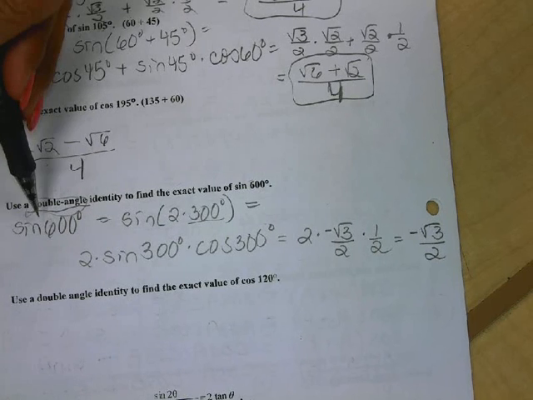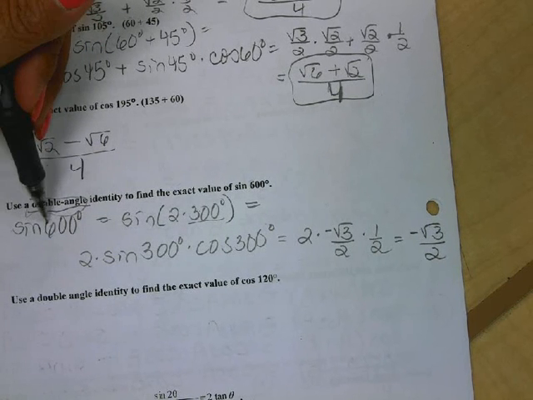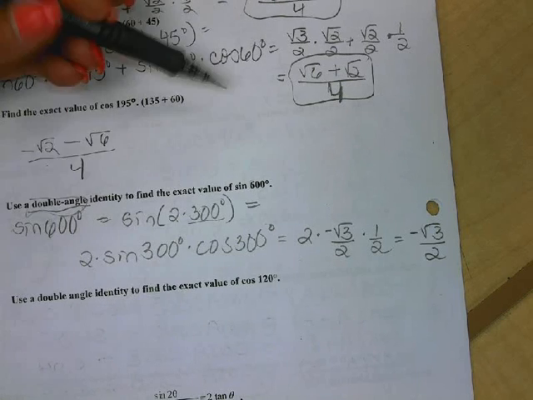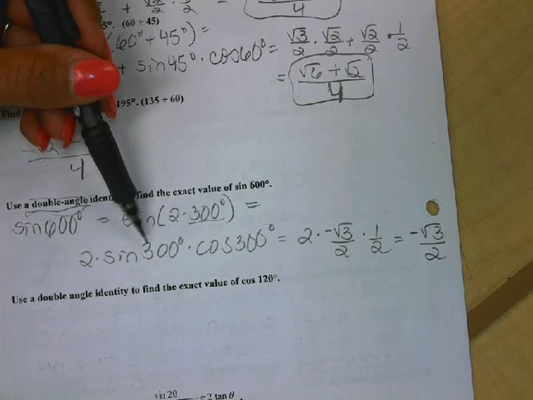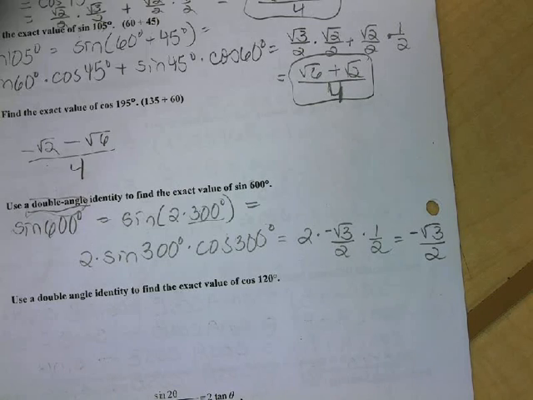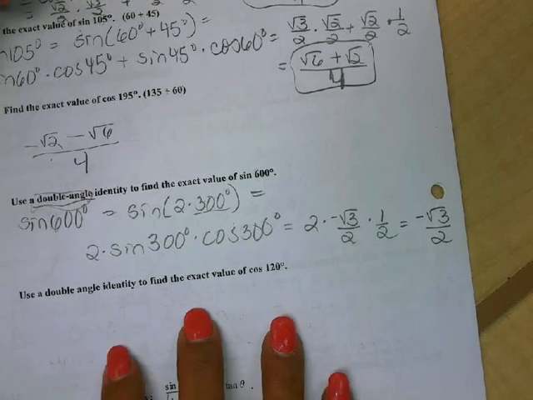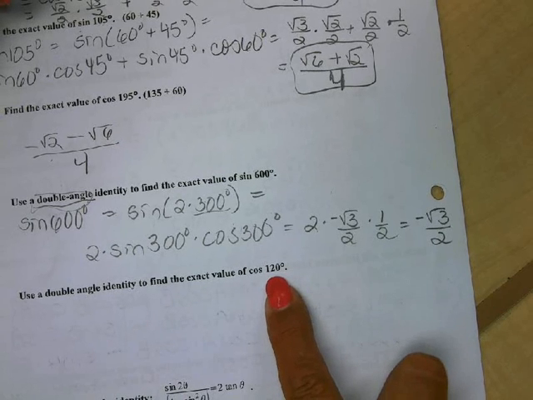Normally when we're using double angle identities, truthfully, it's in reference to having the angle in some type of variable notation. But this is just showing that if you hit the sine of 600 on your calculator in degree mode, you would get the same answer as if you multiplied 2 times the sine of 300 times the cosine of 300 degrees.